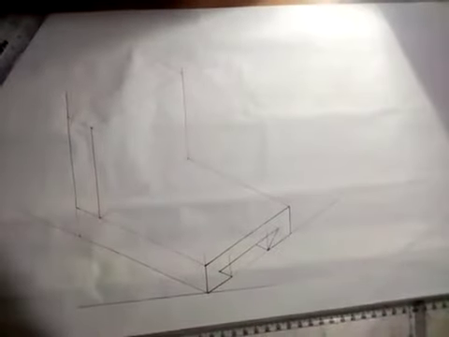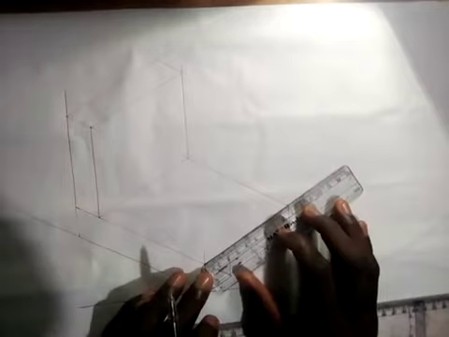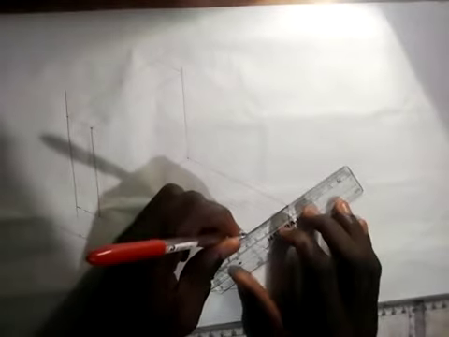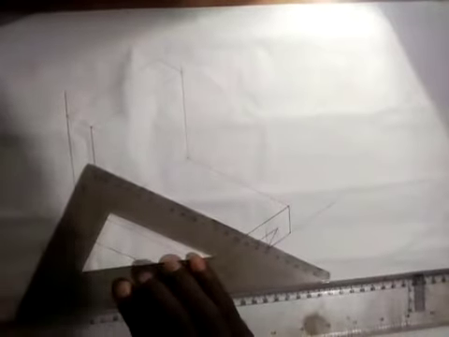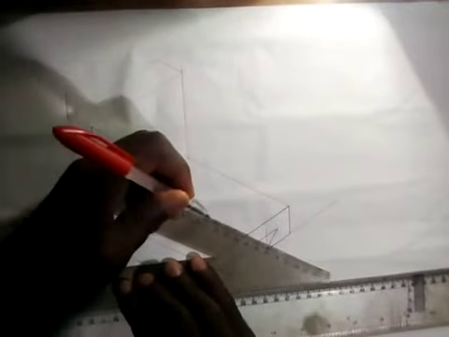Now, the first thing that we need to do is to divide this 90 into 2. That is 45. Then locate the center. So I take my 30-degree set square and produce a center line here.